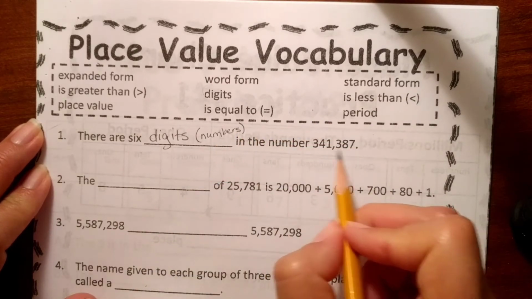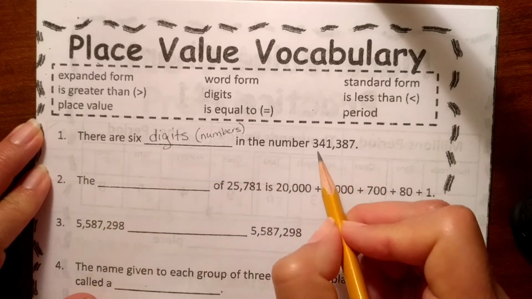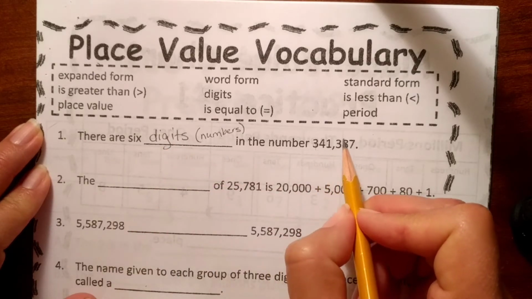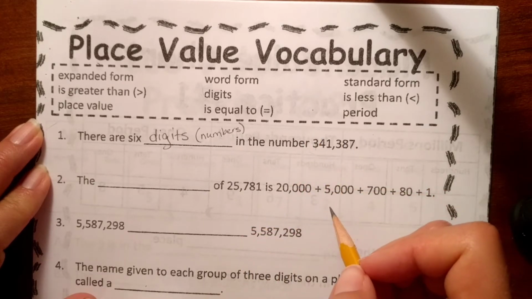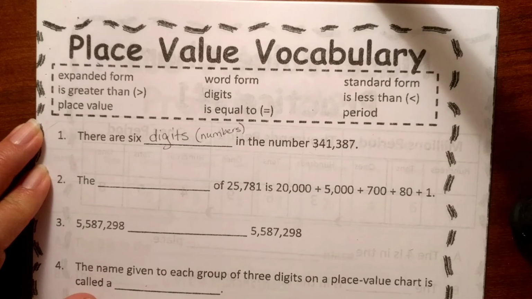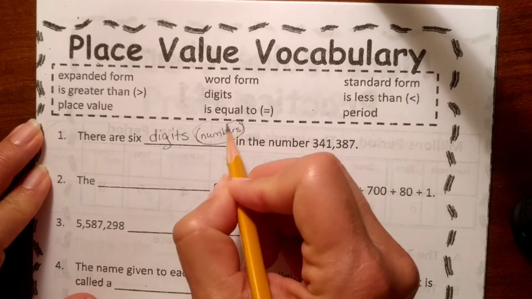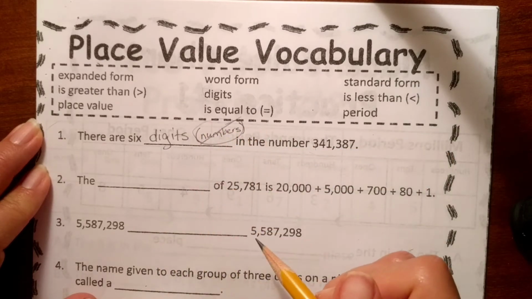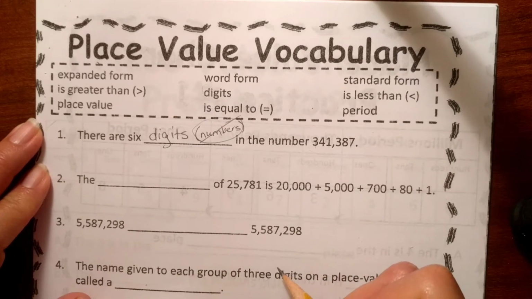Okay, but this is actually a number here. So what we say is there's 6 digits instead of 6 numbers, because this is a number, 341,387. So we don't use the word numbers, but that's what we often think of. It's actually digits.